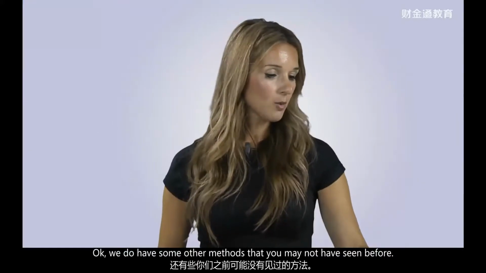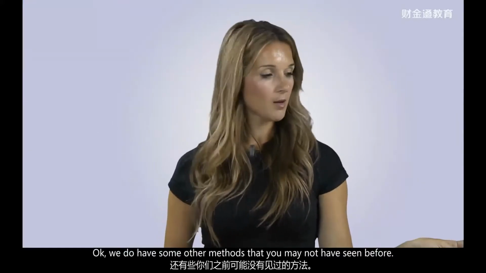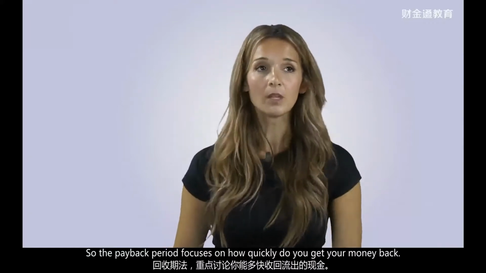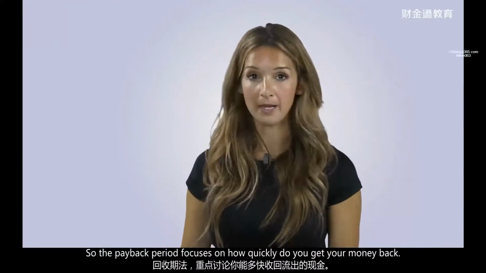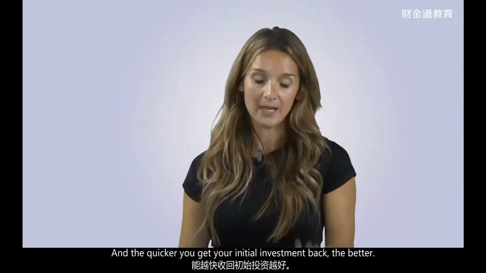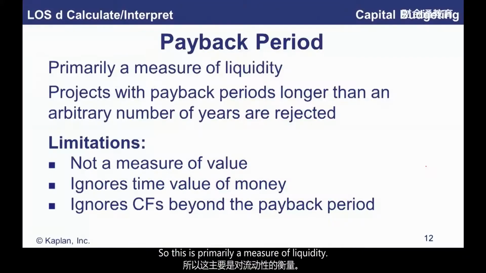Okay, we do have some other methods that you may not have seen before. So the payback period focuses on how quickly you get your money back. And the quicker you get your initial investment back, the better. So this is primarily a measure of liquidity. The better projects are the ones that pay us back the quickest.